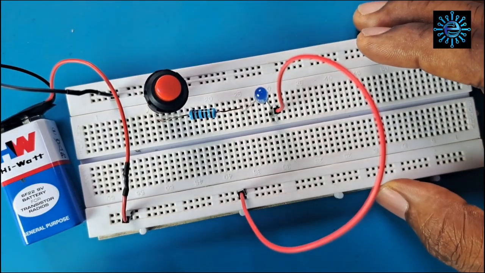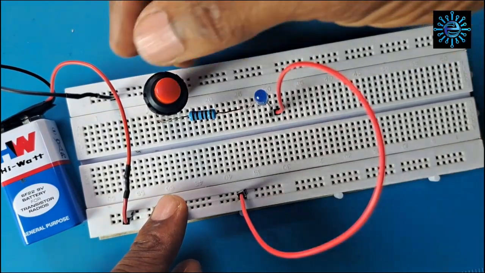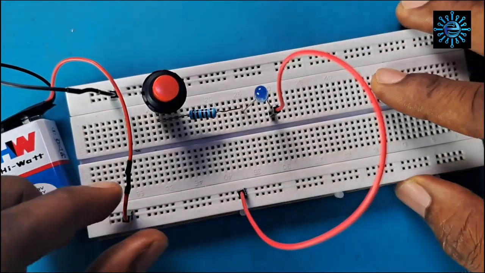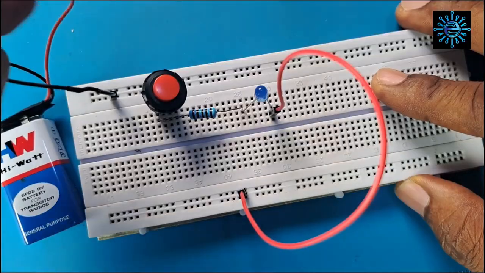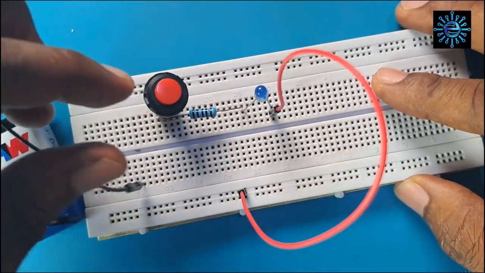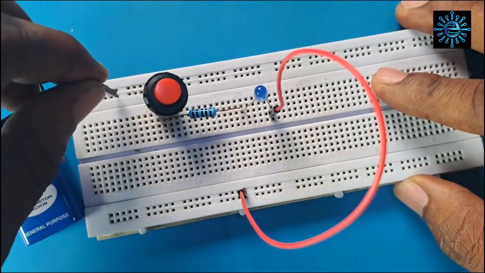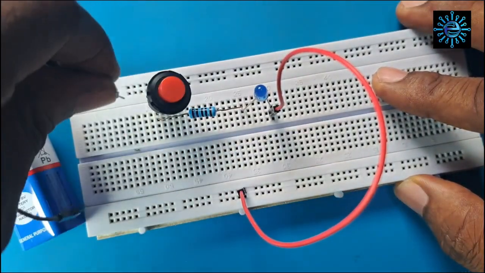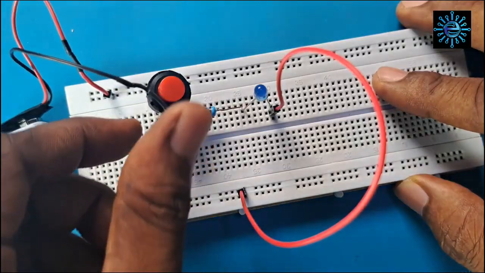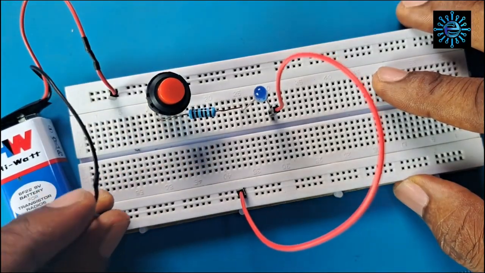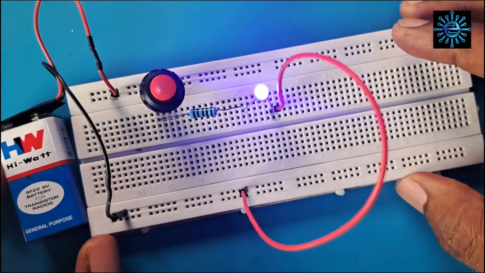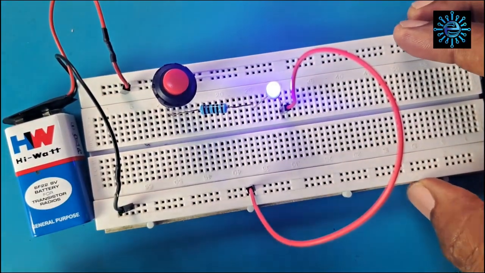To correct this mistake, what you would do is to revert back to what we had earlier, which is to move this red wire to this point, and then you move the black one to this point. If you do that and you press the switch, you can see that the LED is on again.